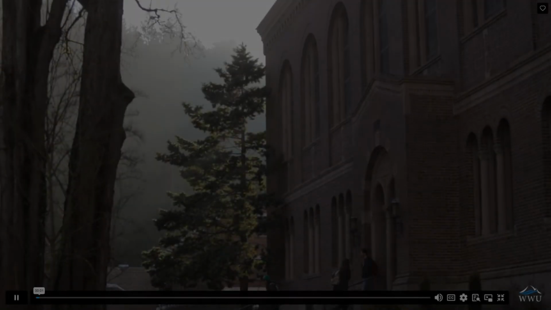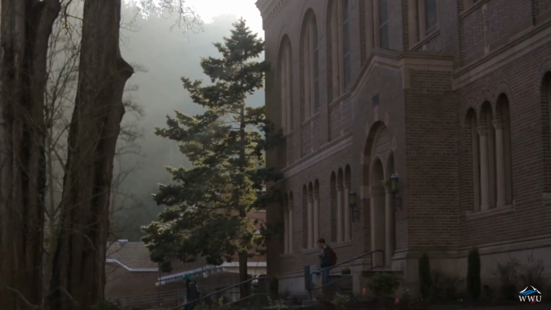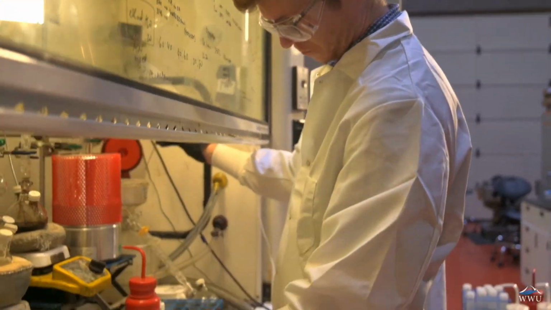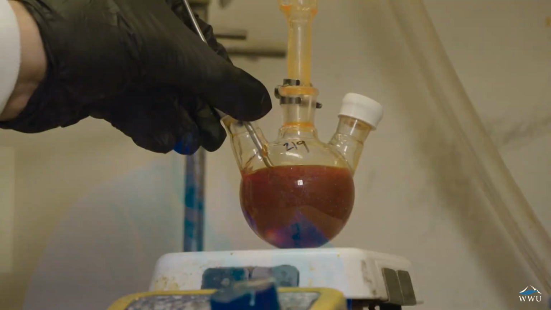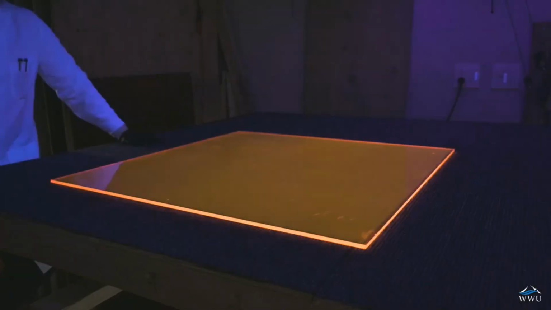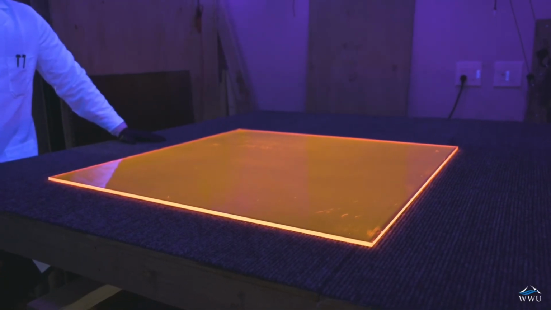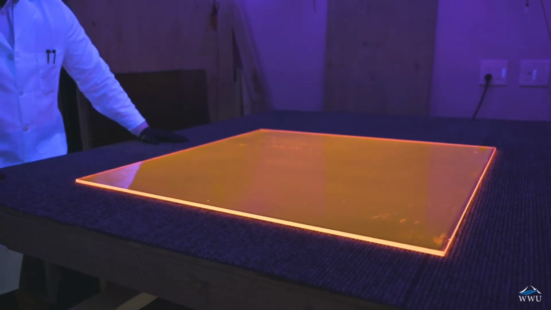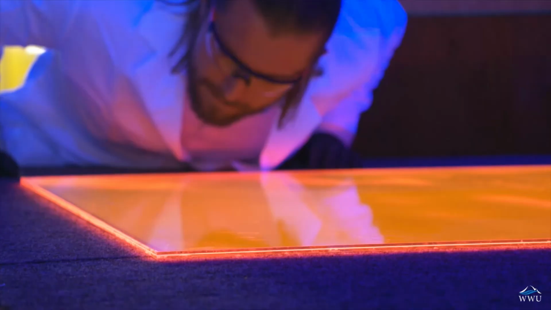I walked into Dr. Patrick's office and he gave me a tour of the lab, and he turned the lights off and he shined the laser at this chemical beaker that had some solution that was stirring in it, and it lit up and it glowed this amazing orange color. And I was like, oh, these are quantum dots.